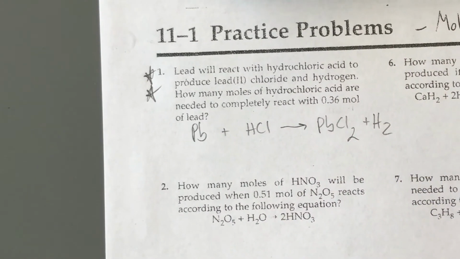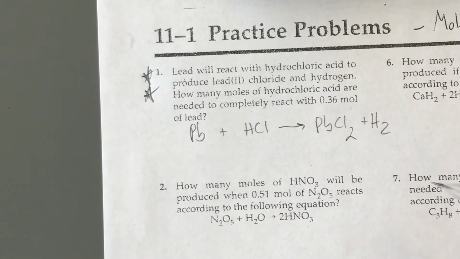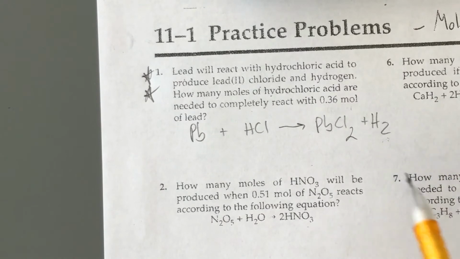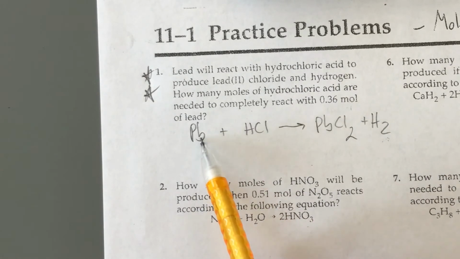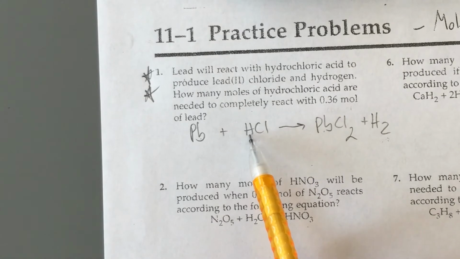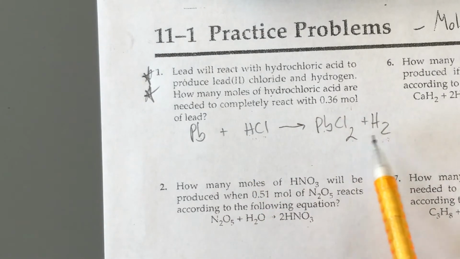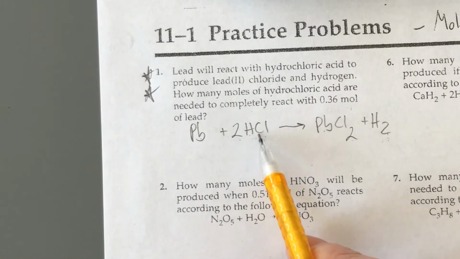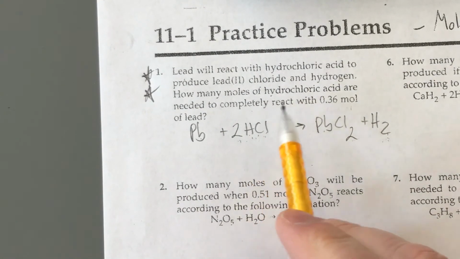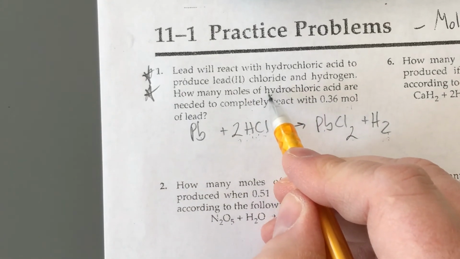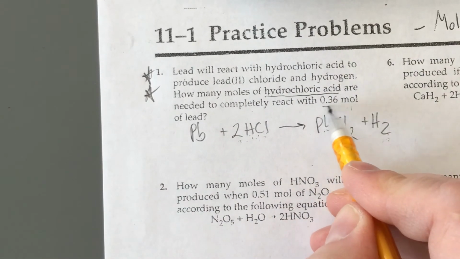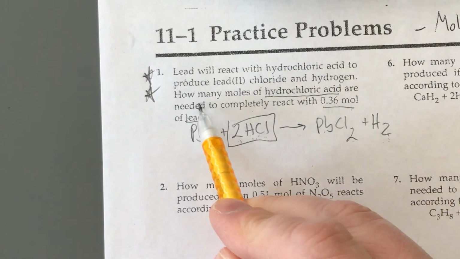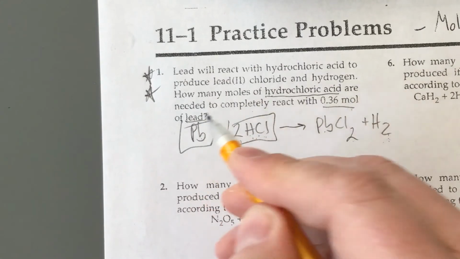If we remember from what I talked about a few minutes ago with the Hofbrinkels, hydrogen is one of our Hofbrinkels. It is a diatomic element, so it's always going to be H2. Now when we look at the balanced equation, I have 1 lead, that's balanced, but I only have 1 hydrogen and 1 chlorine, but I have 2 over here. So easily I can put a 2 in front, and now this is balanced because I have 2 hydrogens and 2 chlorines. So I'm dealing with hydrochloric acid and I'm dealing with moles of lead.